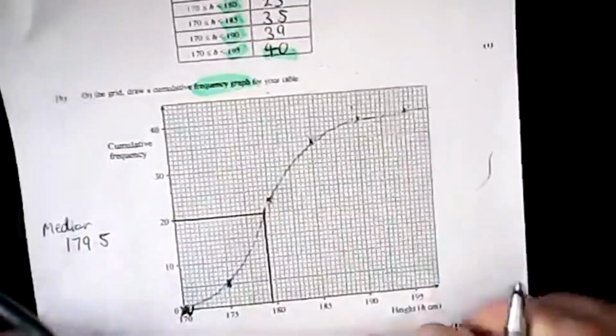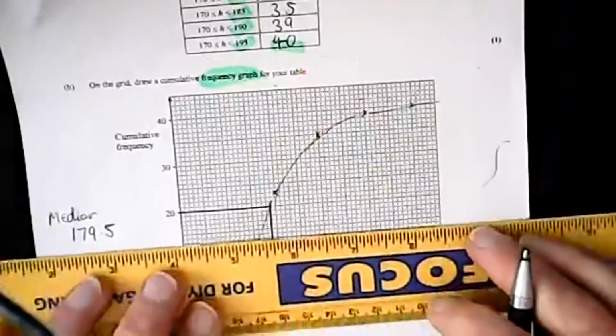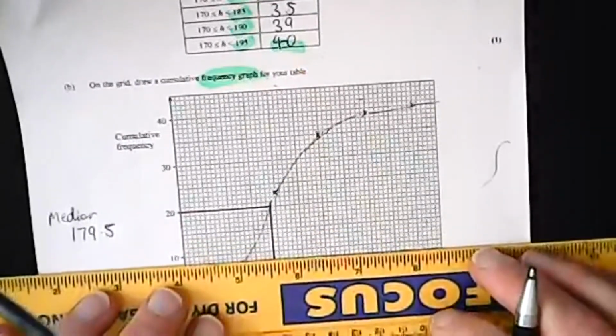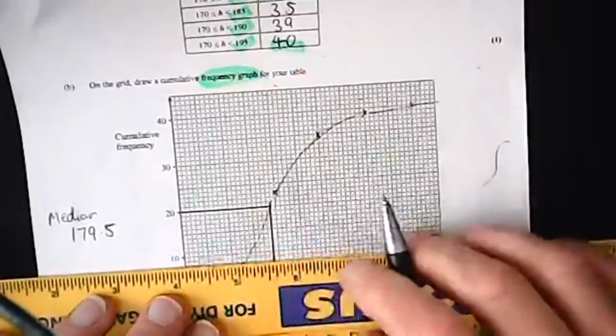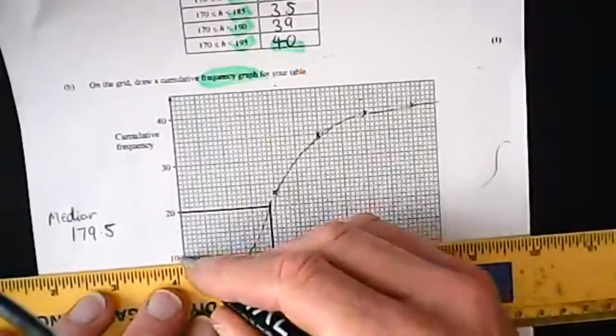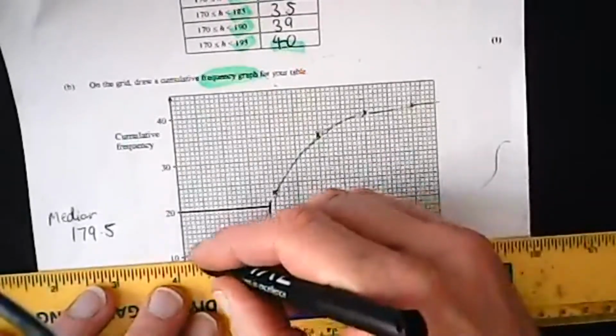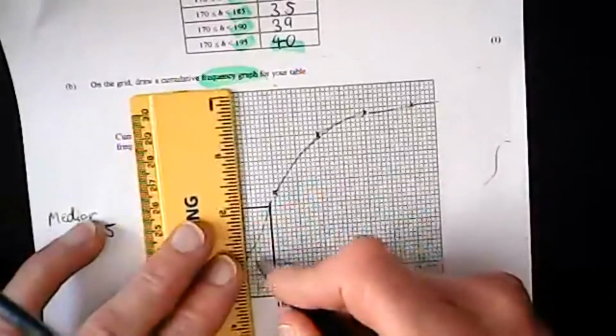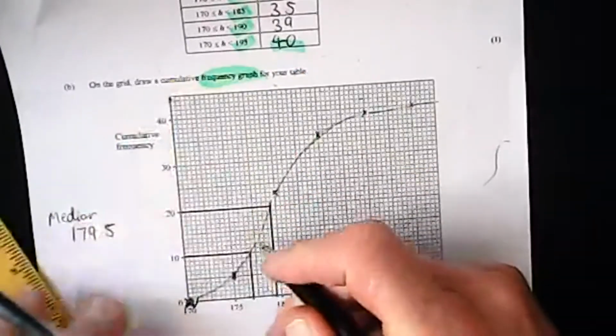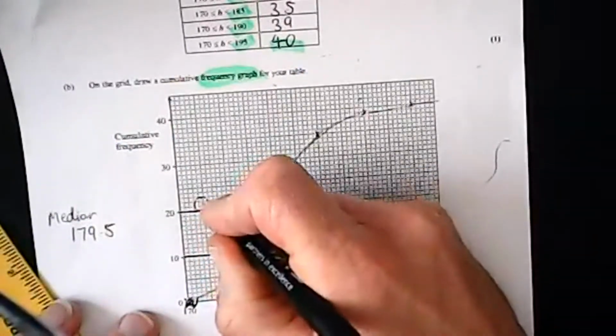Brilliant. Okay, then we've got something called the lowest quarter. Sometimes call this LQ. So find 10, draw a line to the graph, go down, read off the value. Okay, I'm going to call that Q2, median.